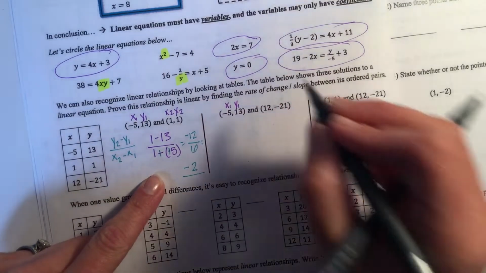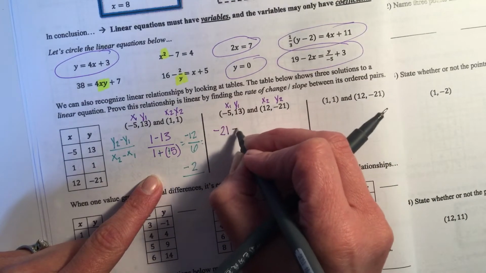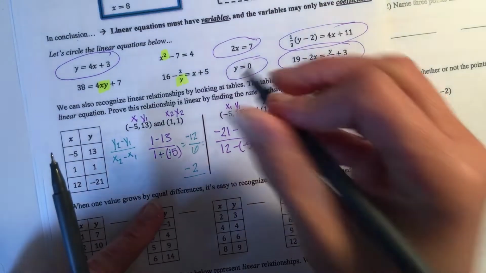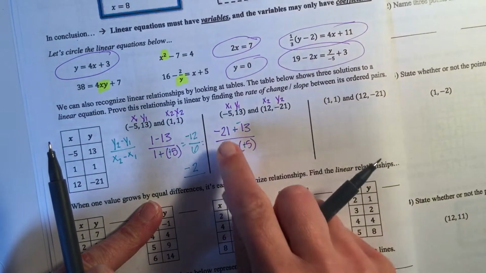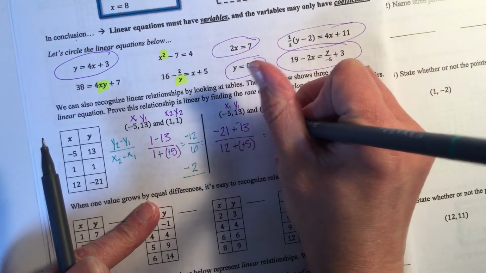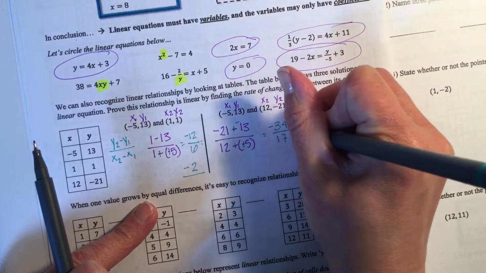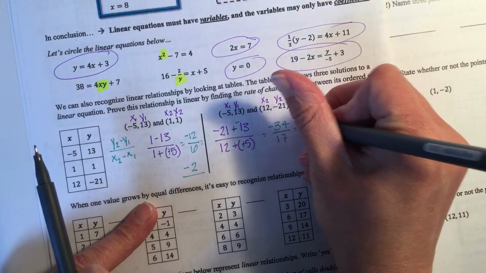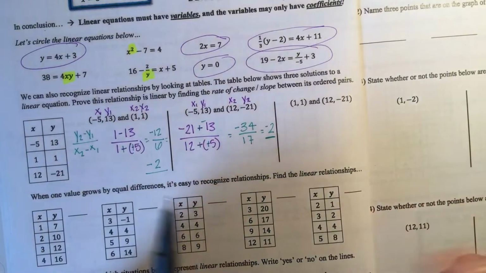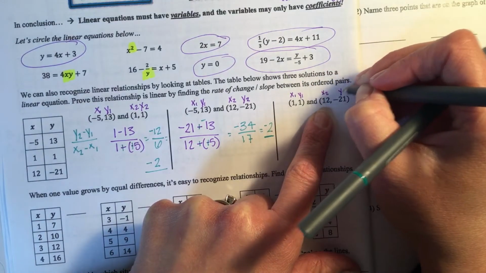x1, y1, x2, y2, -21 minus 13 over 12 minus -5. Add the opposite, add the opposite. -21 plus a -13 gives us a -34. 12 plus 5 is 17. If I divide this, I get a -2. So that means these two are the same. So let's just check our last one now. x1, y1, x2, y2.